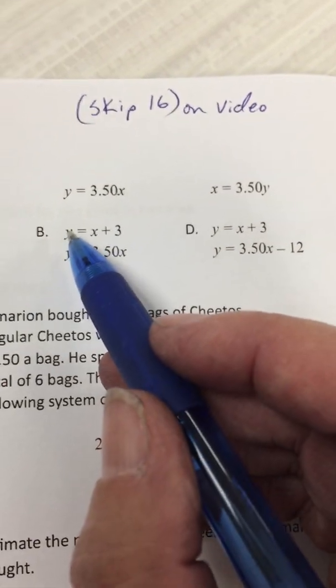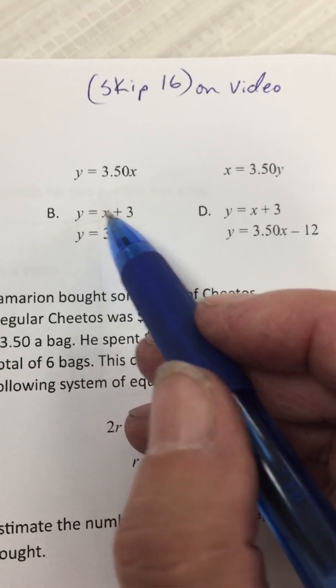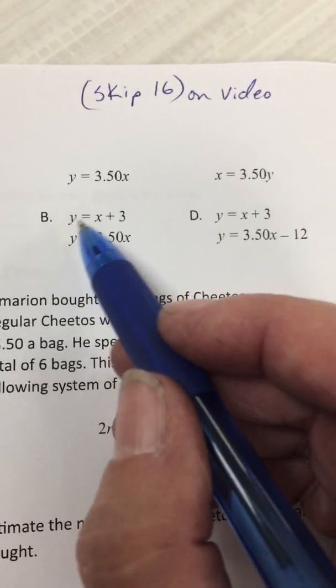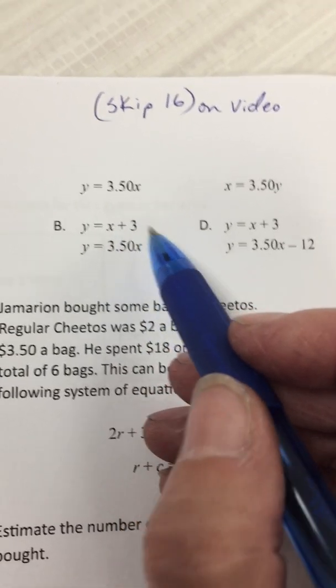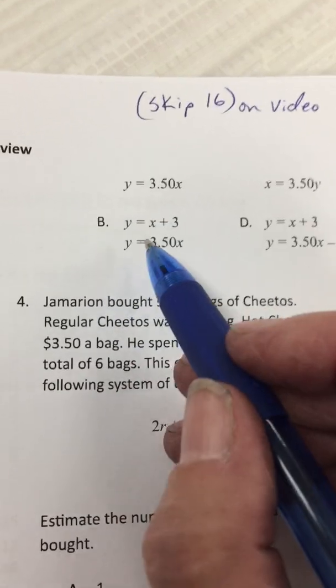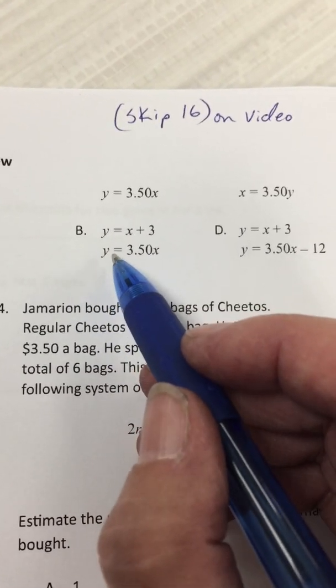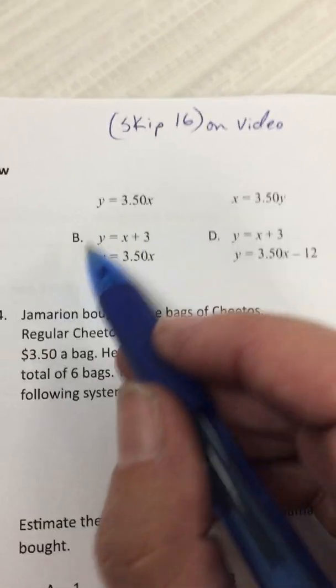So you go to the home key, you're going to go to your graph icon, and it says y equals at the top. You already have y equals. You're going to type in the x plus 3 and hit enter. Then there's a tab button. Hit tab, T-A-B, and then you get the screen again. You can type the second one in. It'll already have f of x equals, that's your y equals. Type in 3.50x and hit enter.